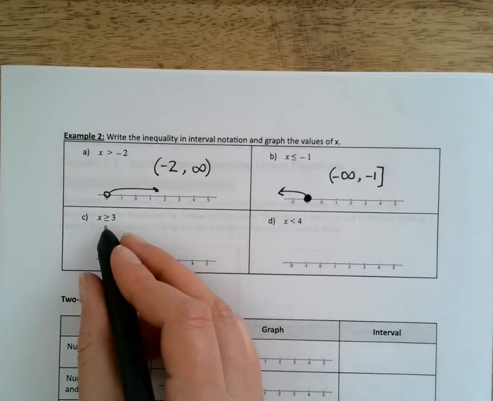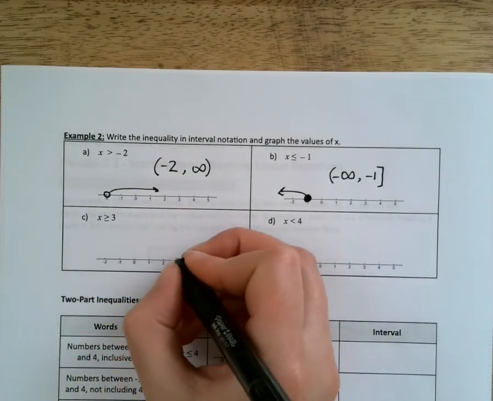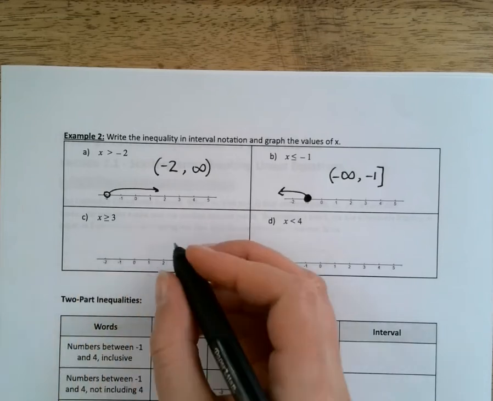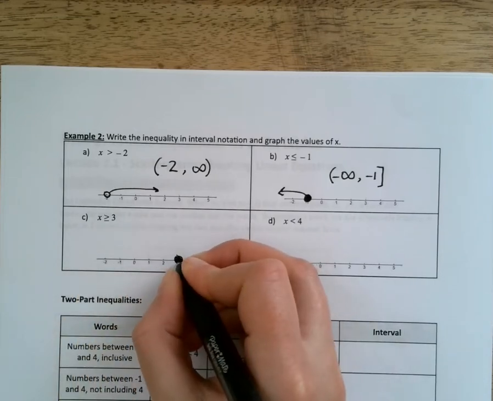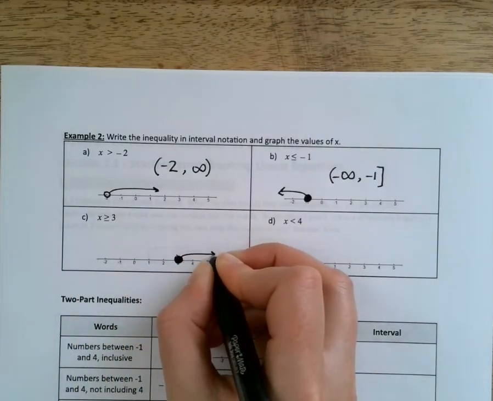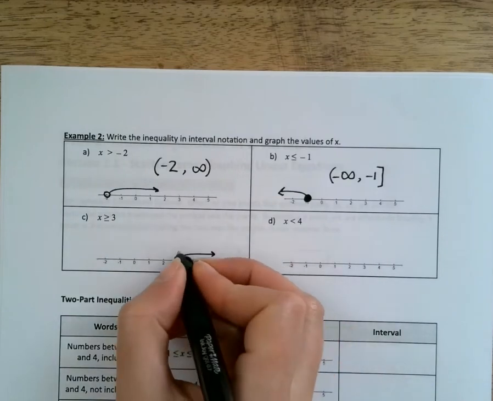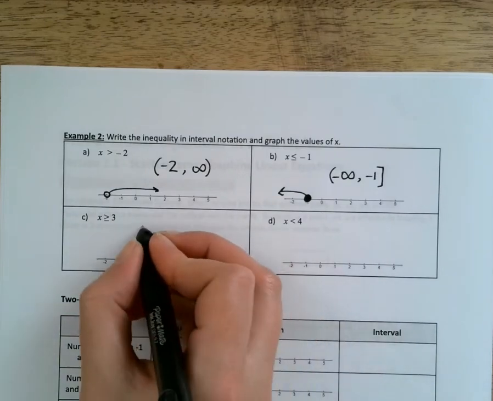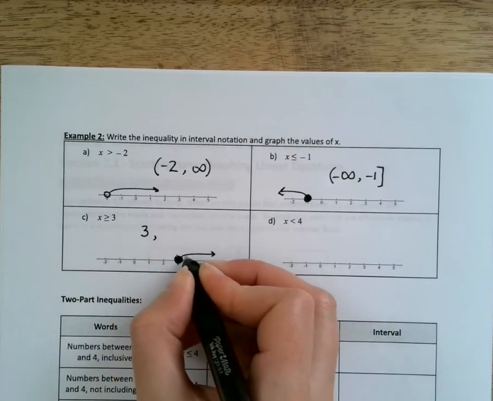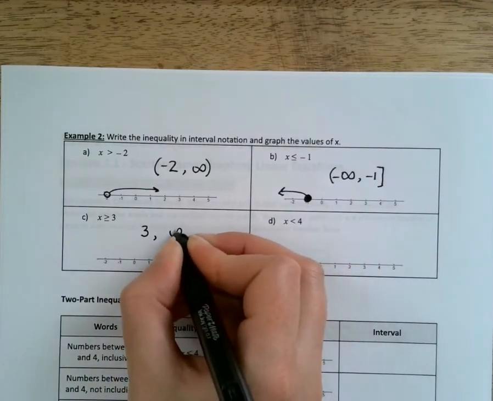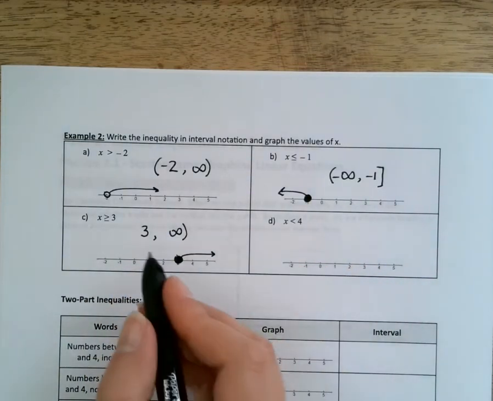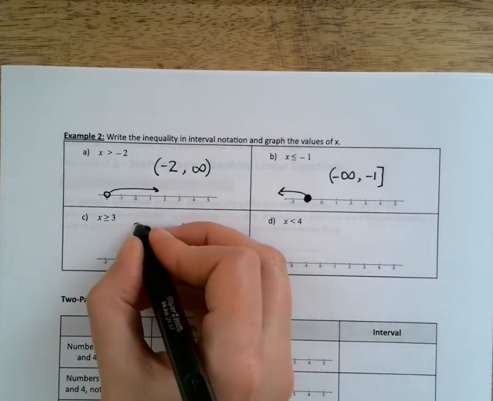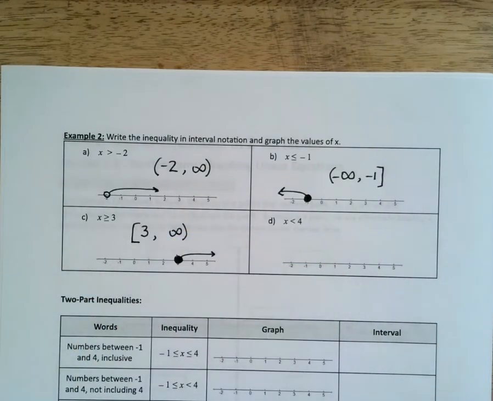X is greater than or equal to 3. Circle around 3. Equal bar, fill it in. Greater than or equal to, heading to the right. Leftmost value is 3, comma, rightmost value is positive infinity. Parenthesis around the infinity. If there is an equal bar, come back and bracket your 3.